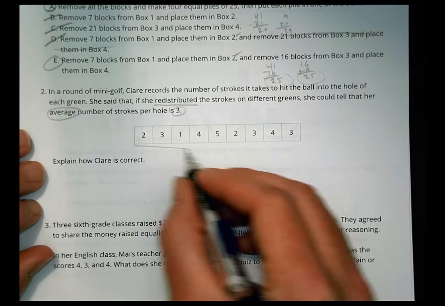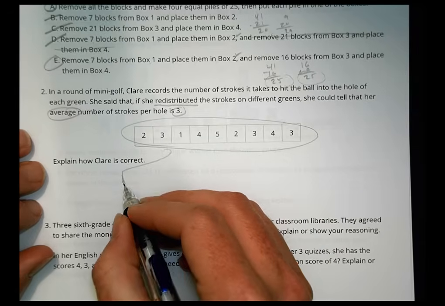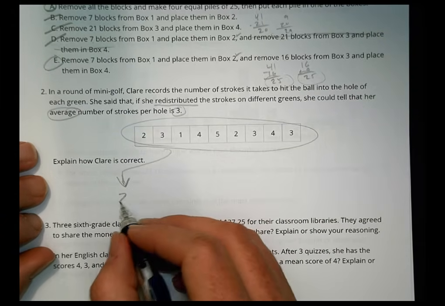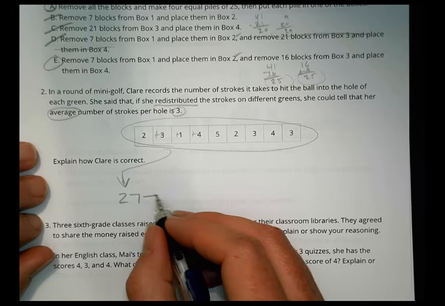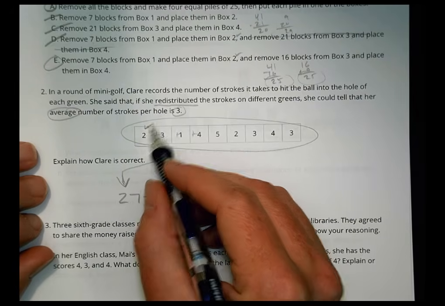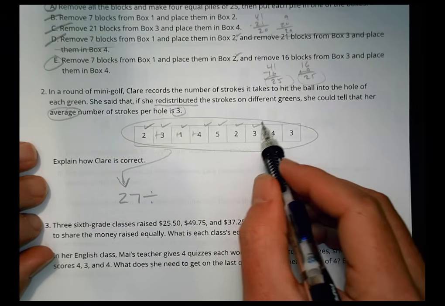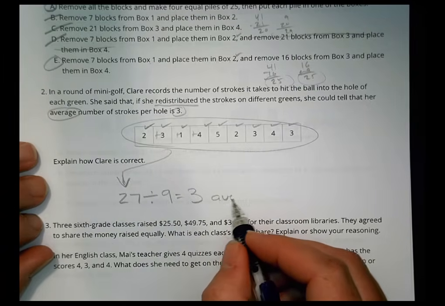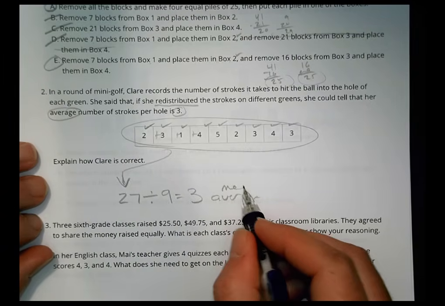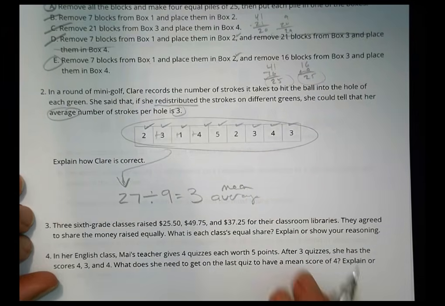Let's find the sum of all this. So all these add up to what? All these add up to 27. When you add them up, 27. And we divide that by how many holes? 1, 2, 3, 4, 5, 6, 7, 8, 9. Divide that by 9. And so her 3 is her actual average, or her mean. So that's how she is correct. Good job.